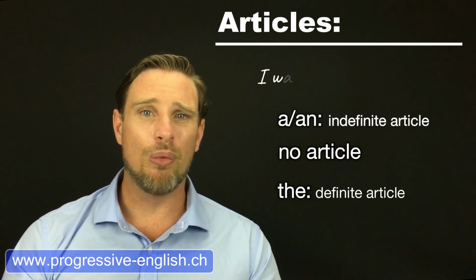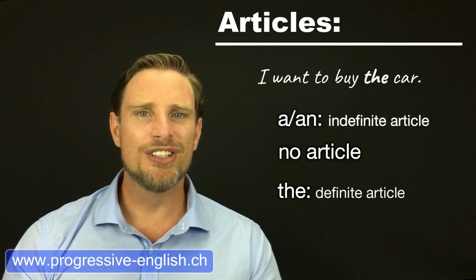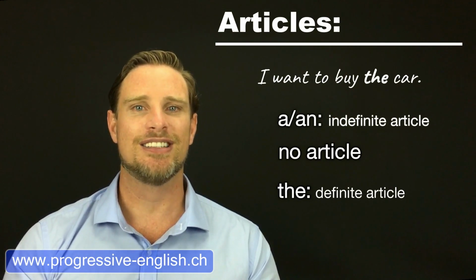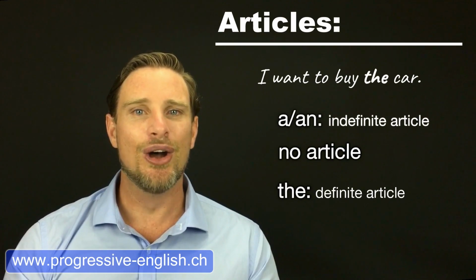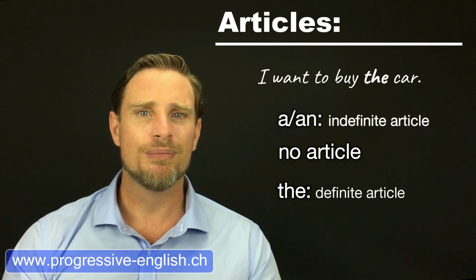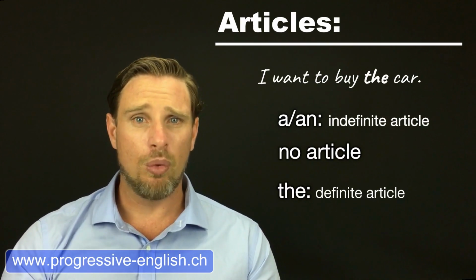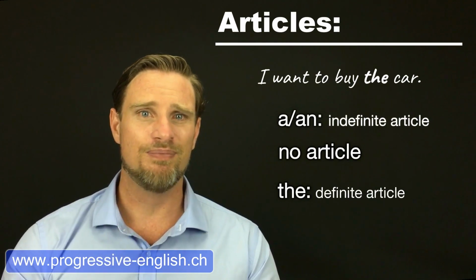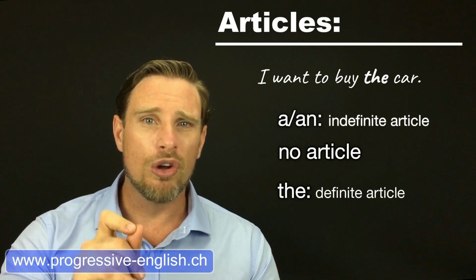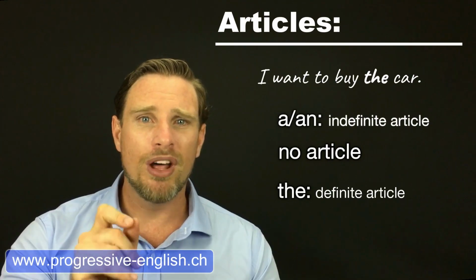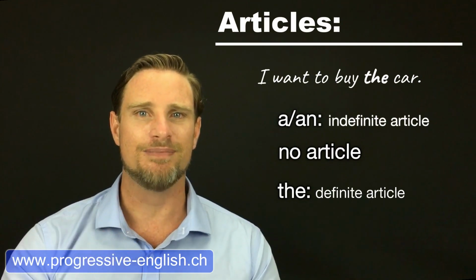But if I said I want to buy the car, this would mean a specific car. Maybe I looked at a car earlier that day and I've decided that I really liked it and I want to buy that specific car. Then we would say I want to buy the car. I want to buy the car that I looked at today.